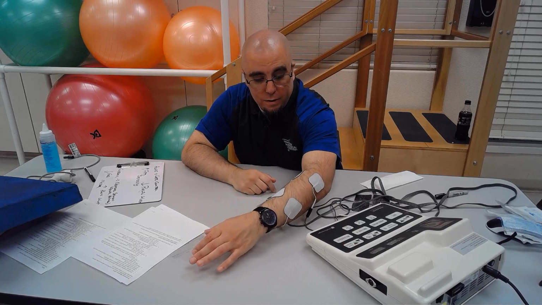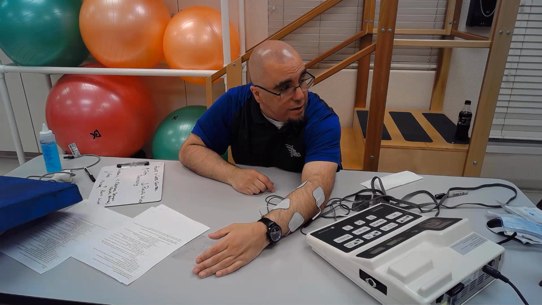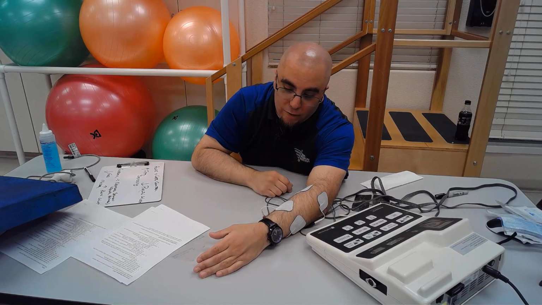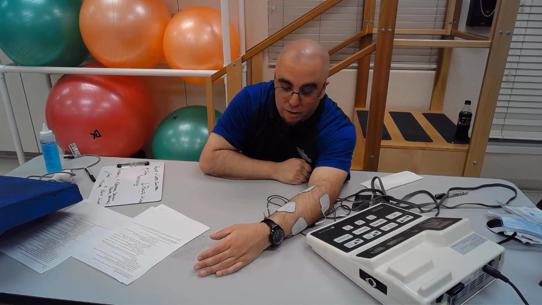So the patient's going to tell us when they feel it first, right? And then, I don't know if you can see it, but I've got some muscle twitching going on. You can see my thumb kind of moving along with it, right? So I can adjust it up. I want to get a little uncomfortable. There we go. Now we've got definite muscle twitching going on, right? So we want to get that muscle twitch going on. Once we've got that muscle twitch going on, we can start the machine.